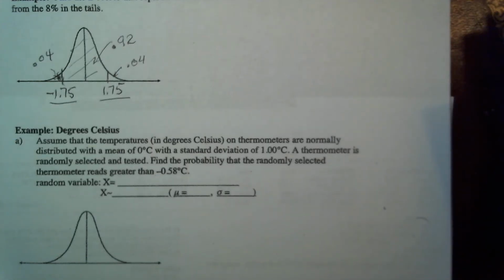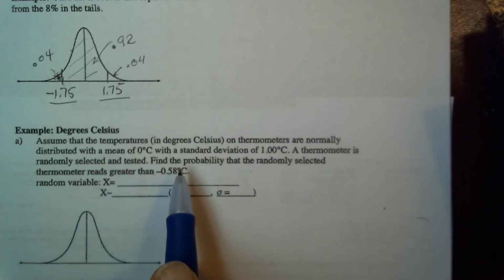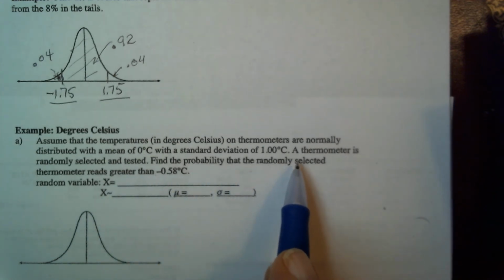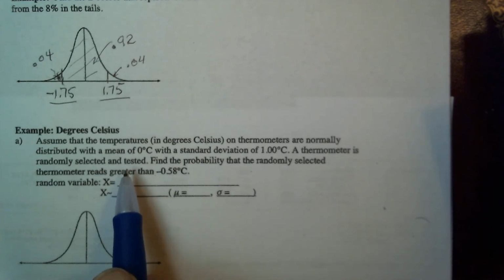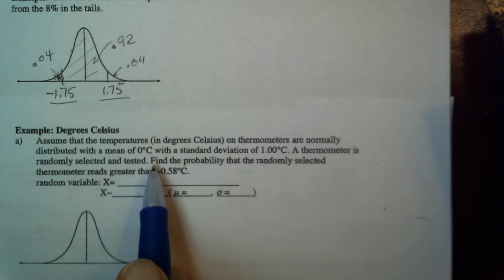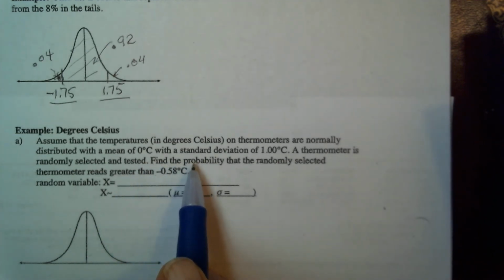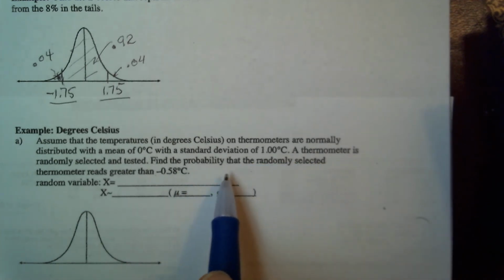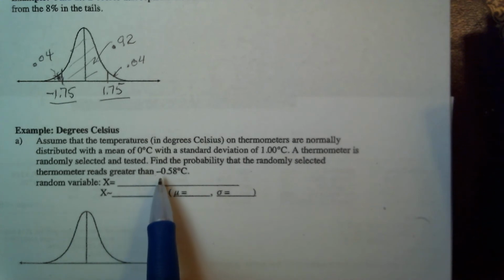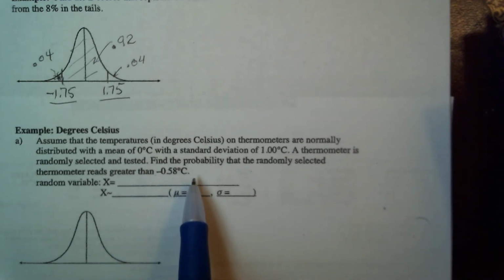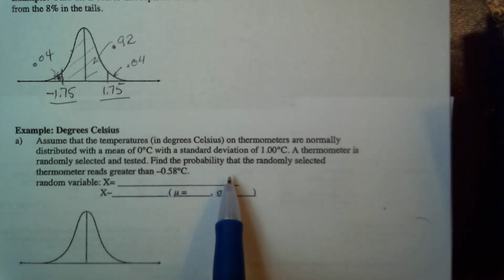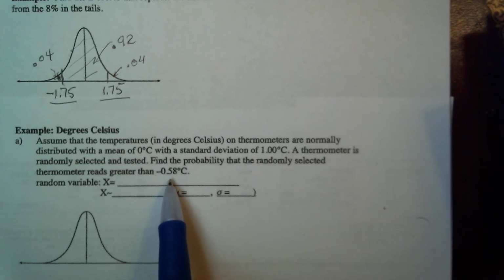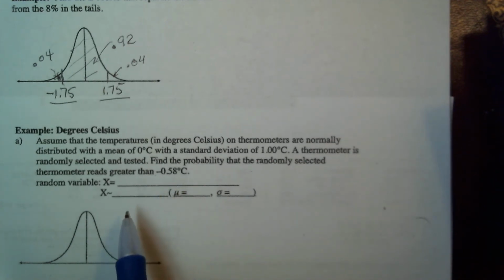Let's look at the next example, degrees Celsius. Assume that the temperatures in degrees Celsius on thermometers are normally distributed with a mean of 0 degrees Celsius and a standard deviation of 1 degree Celsius. A thermometer is randomly selected and tested. Find the probability that the randomly selected thermometer reads greater than minus 0.58 degrees Celsius.